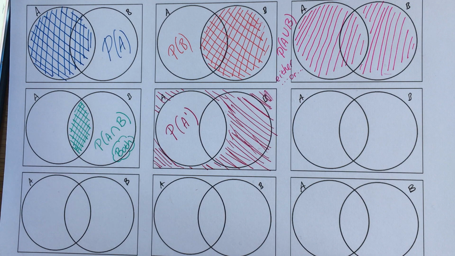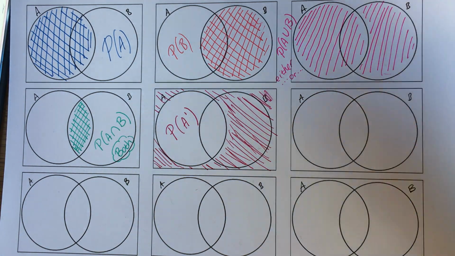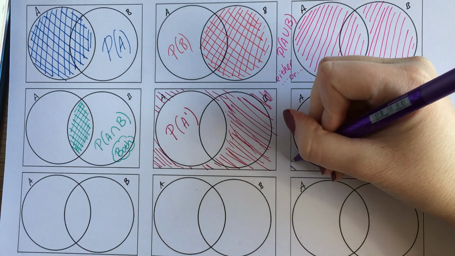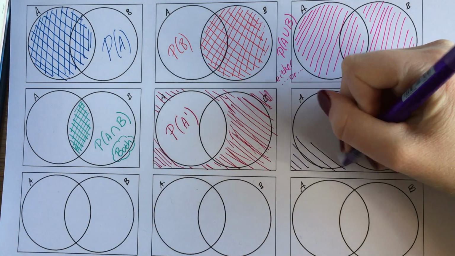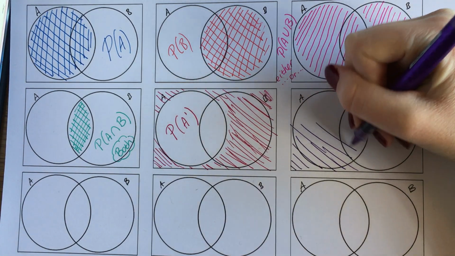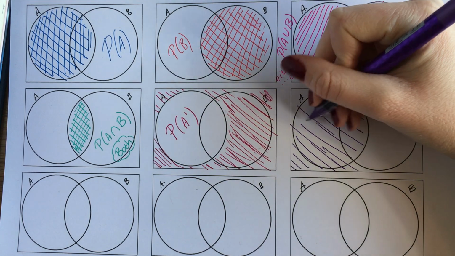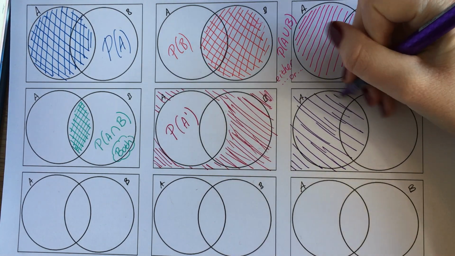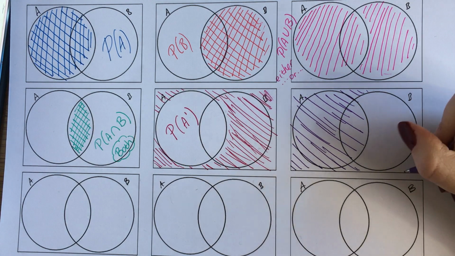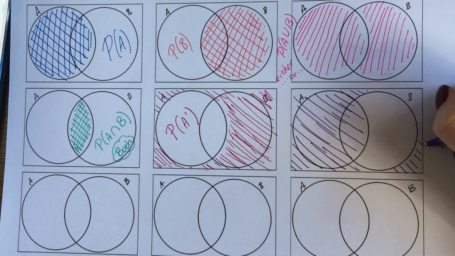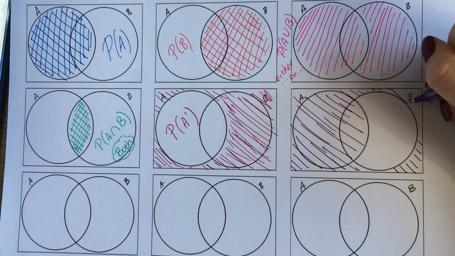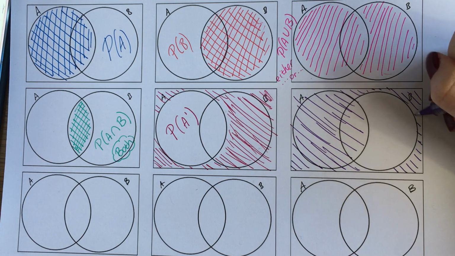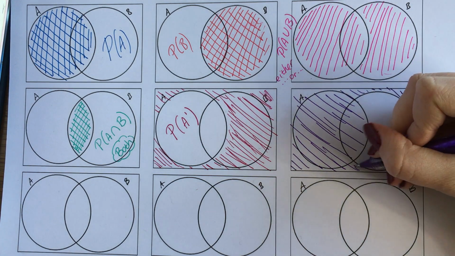The next one is not a repeat, like we did up here. So it's everything coloured in, including the overlap, but not B only.